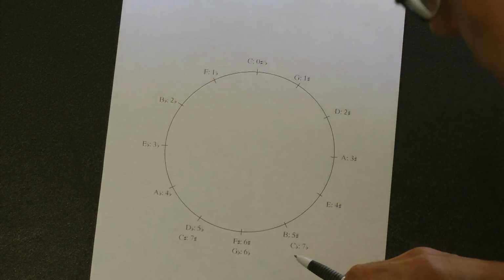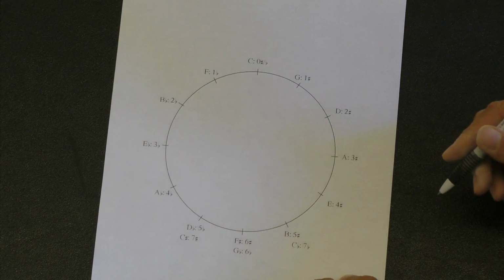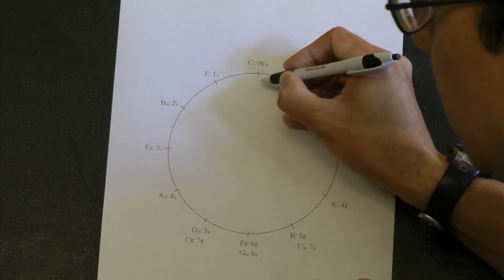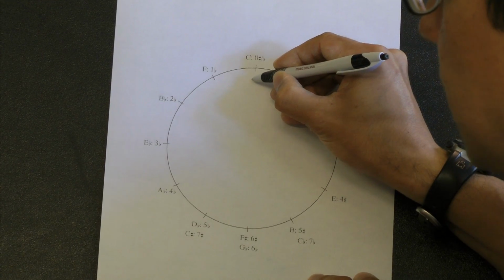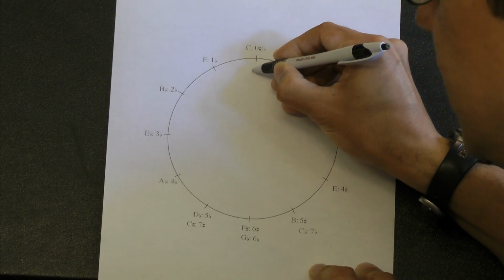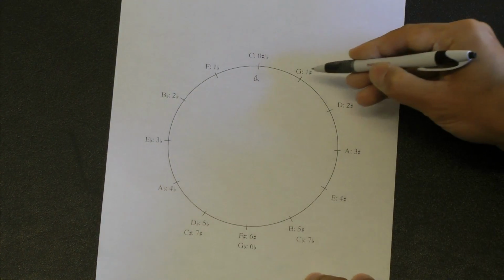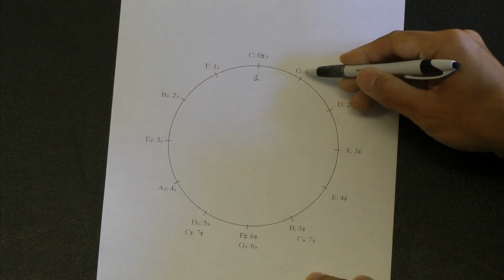But recall, all we did was we started on scale degree 6. So at the same place in this, C corresponds to A minor, as we've already seen. Okay? Now I just take scale degree 6 in each of these keys.